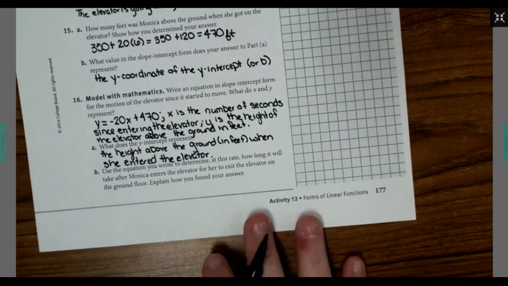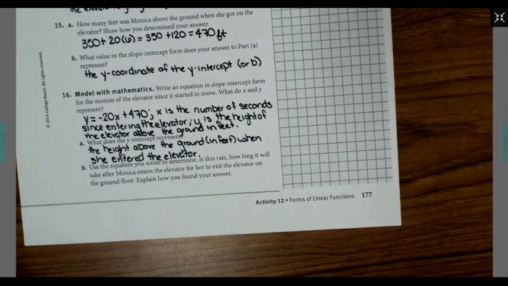Use the equation you wrote to determine at this rate how long it will take after Monica enters the elevator for her to exit the elevator on the ground floor, and explain your answer. Well, what does it mean to be on the ground floor? What do I know if I'm looking for the ground floor?